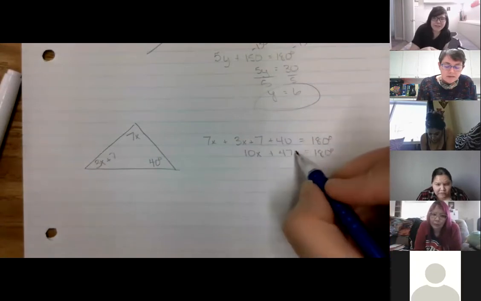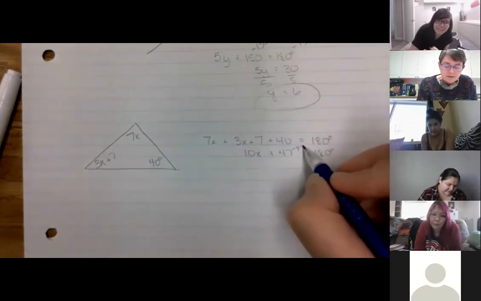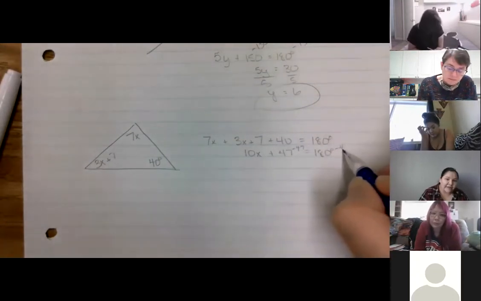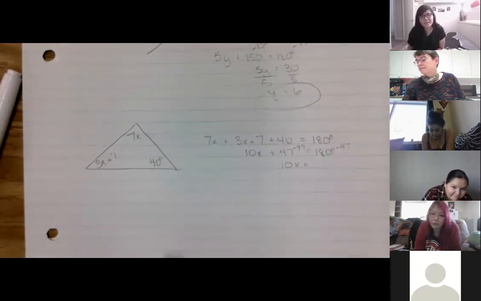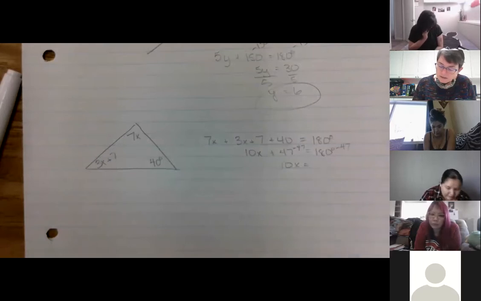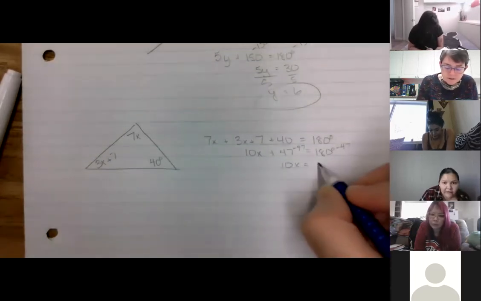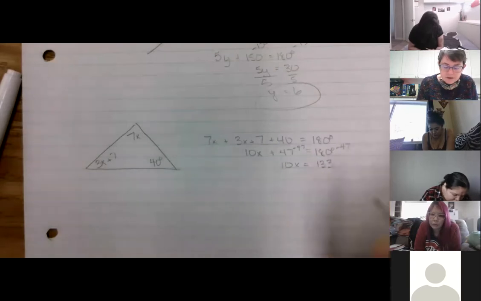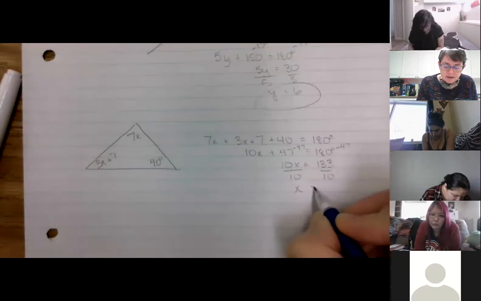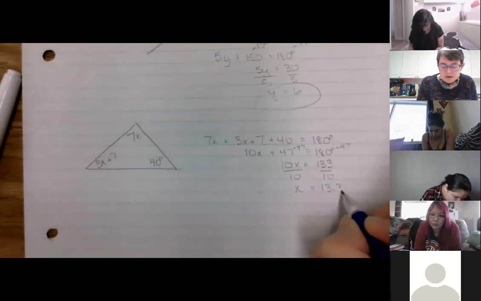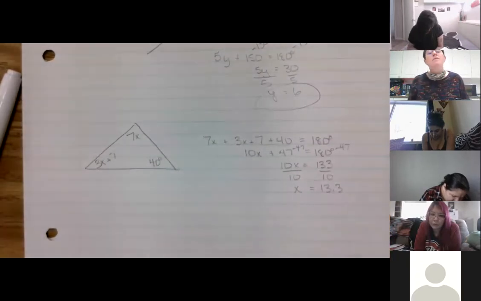Now I want to get rid of this, so I'm going to subtract 47. 180 minus 47 is 133. So divide by 10, is equal to 13.3. That wouldn't round to 14.